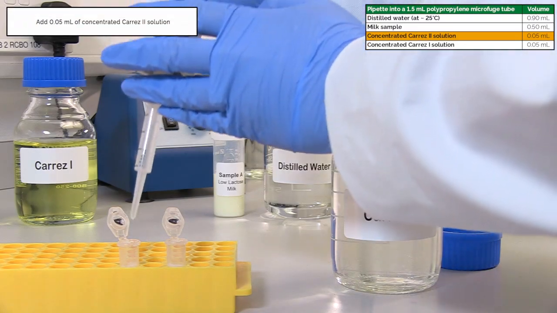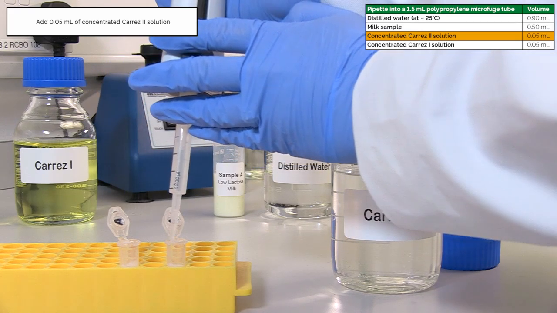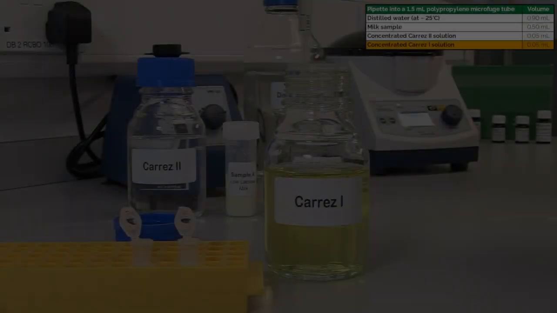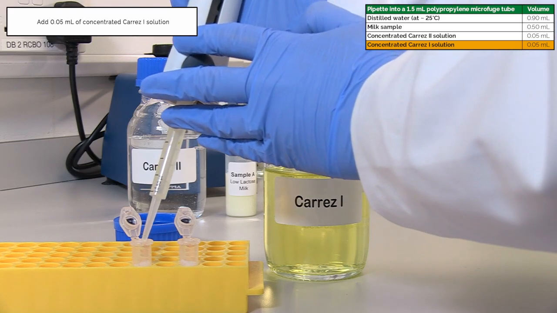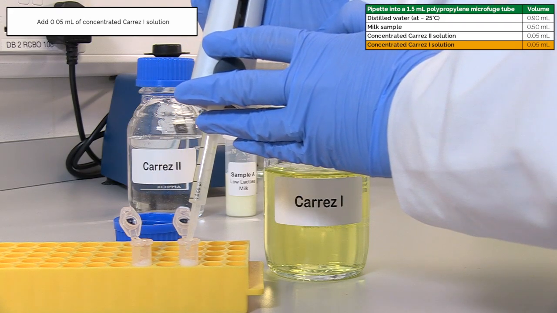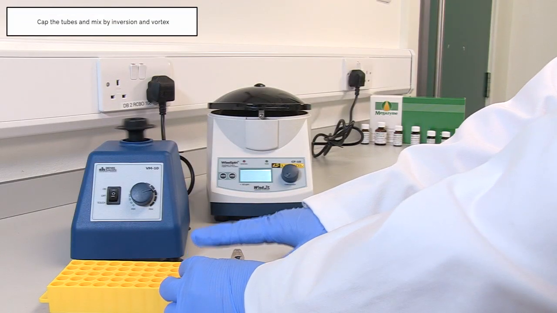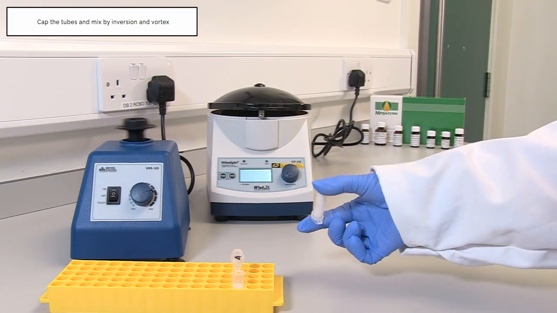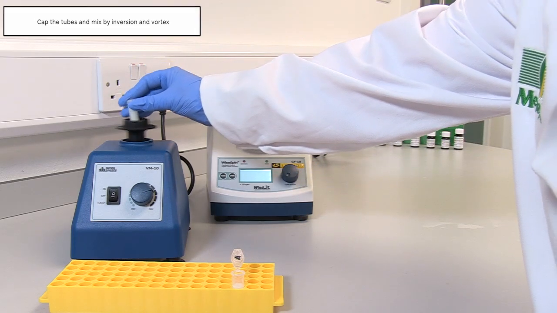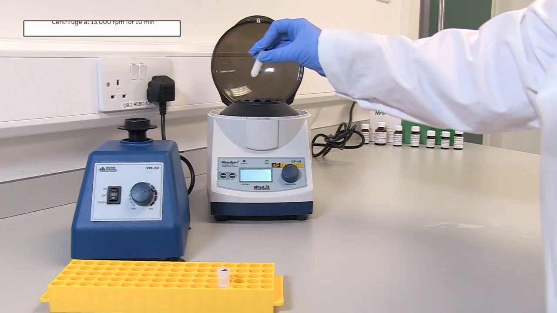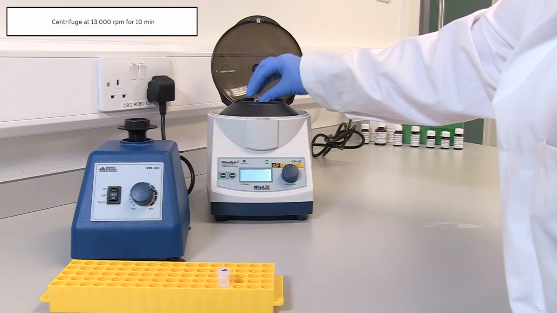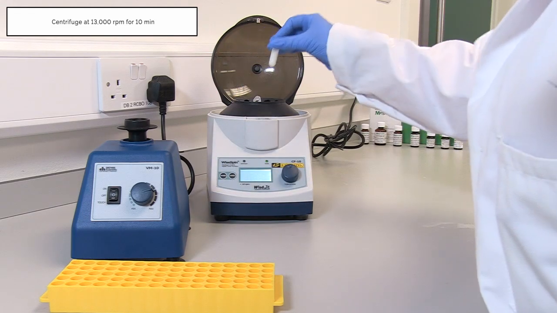Add 0.05 milliliters of concentrated Carrez 2 solution. Add 0.05 milliliters of concentrated Carrez 1 solution. Cap the tubes, mix by inversion and vortex, and then centrifuge at 13,000 RPM for 10 minutes.